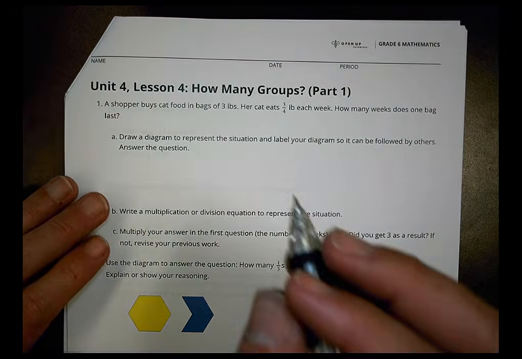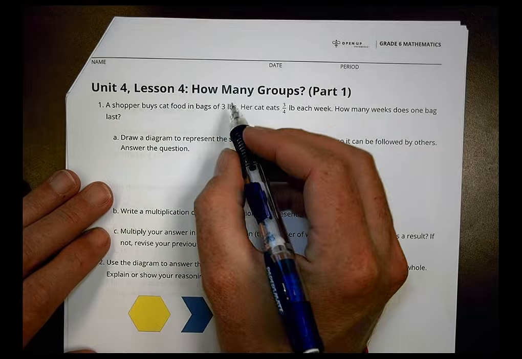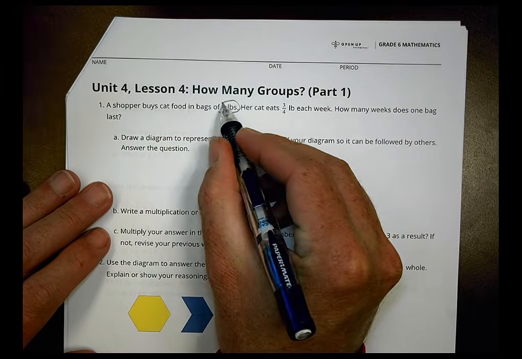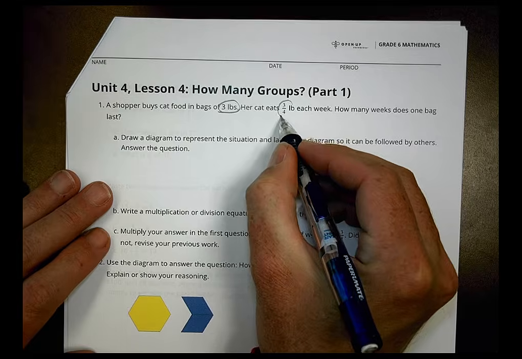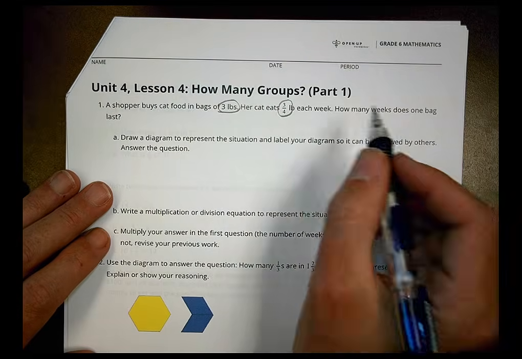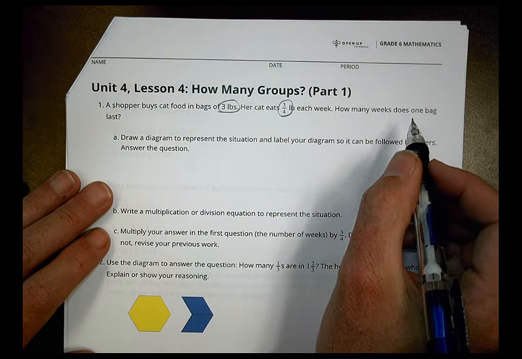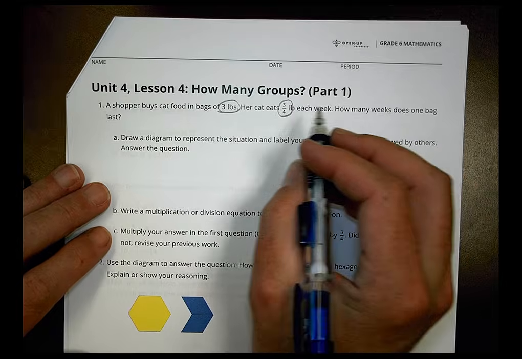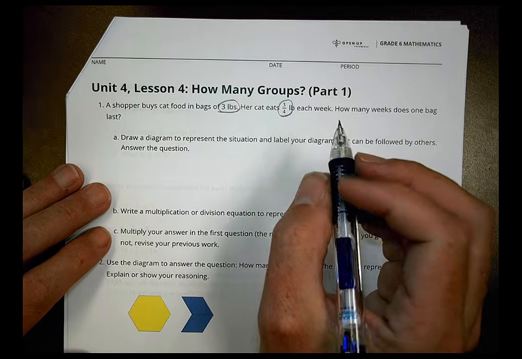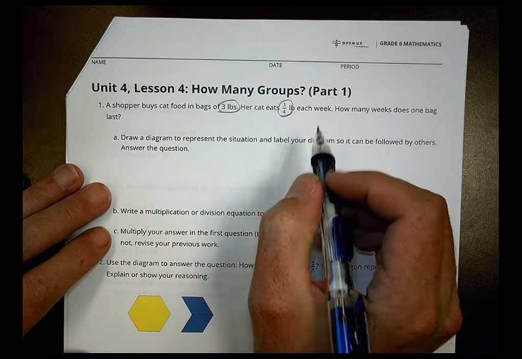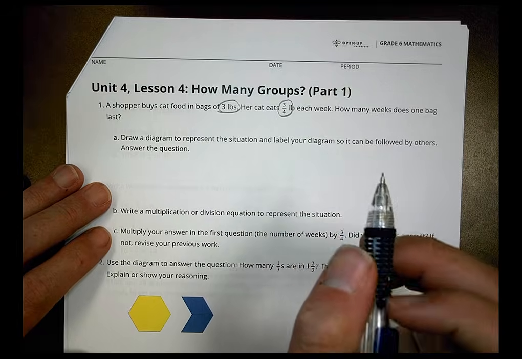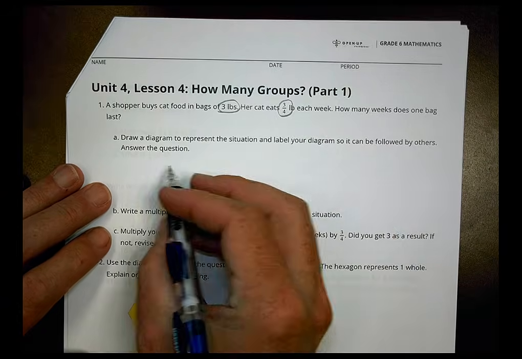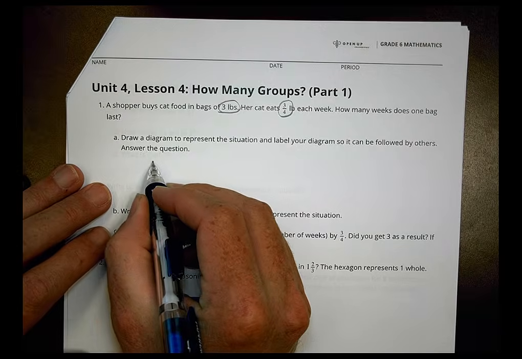All right, homework time. It says a shopper buys cat food in bags of 3 pounds. Her cat eats 3/4 of a pound each week. How many weeks does one bag last? Okay, so we're gonna draw a diagram here for what this might look like. She has a 3-pound bag. So if you're thinking about a diagram like I did before, this is like this kind of question.